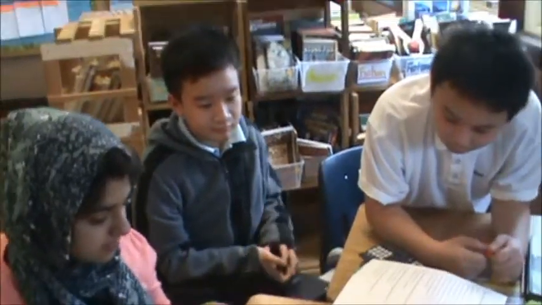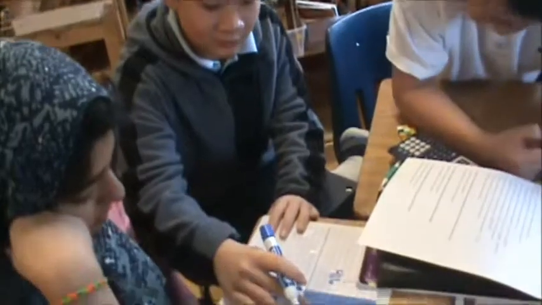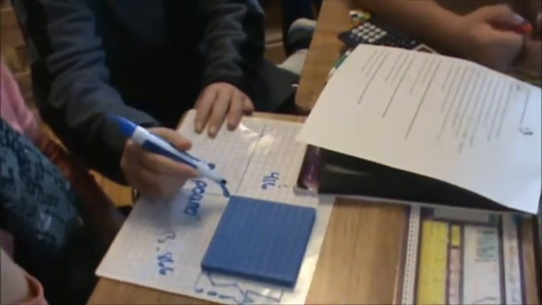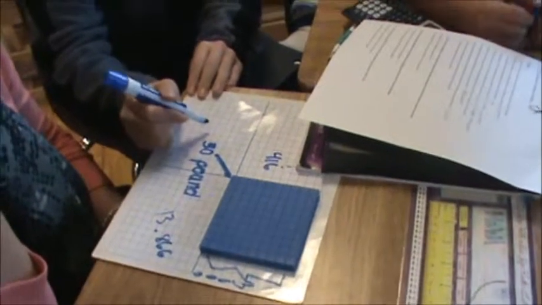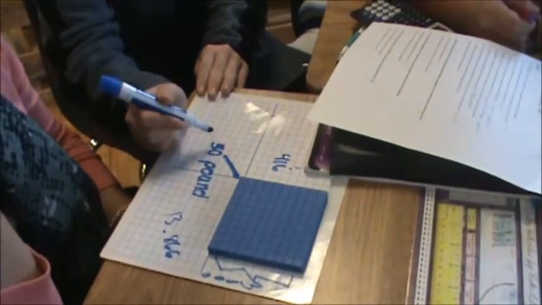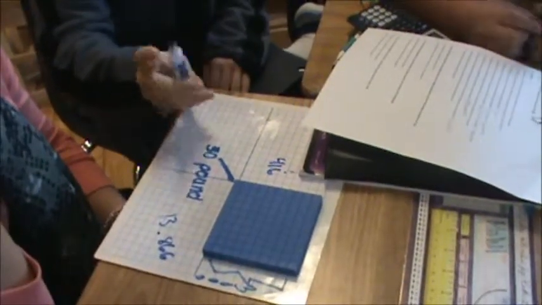Diagram, right? Yeah, one of these equals 30 pounds. So then if you try to multiply up to 416, you'll get around 13% on the calculator.